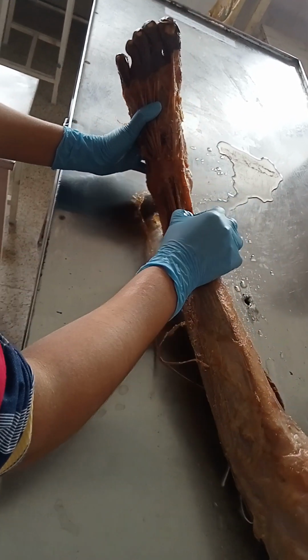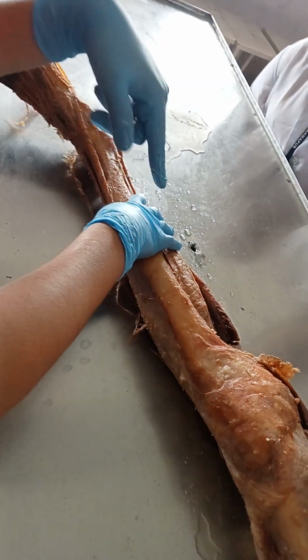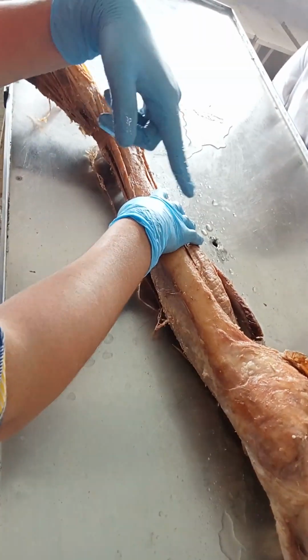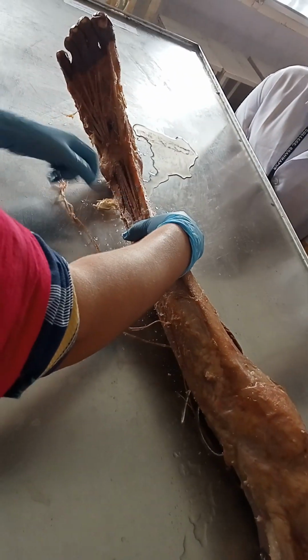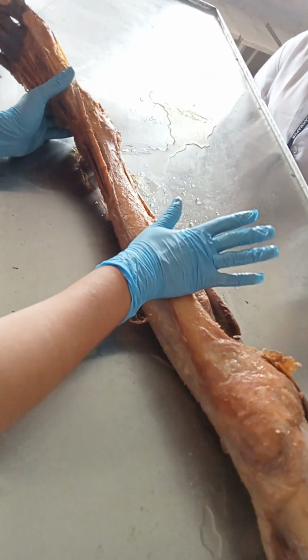Okay, tibialis anterior. Then, in the upper limb the posterior compartment has the extensor muscles, but in the leg the anterior compartment has extensor muscles and the posterior compartment has flexor muscles.